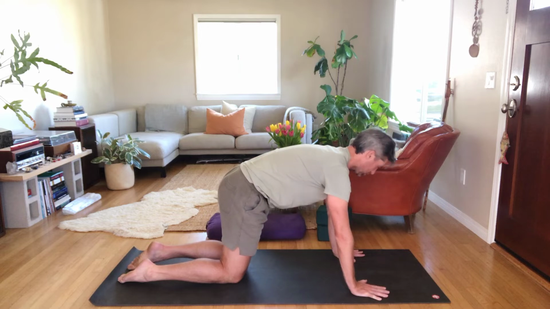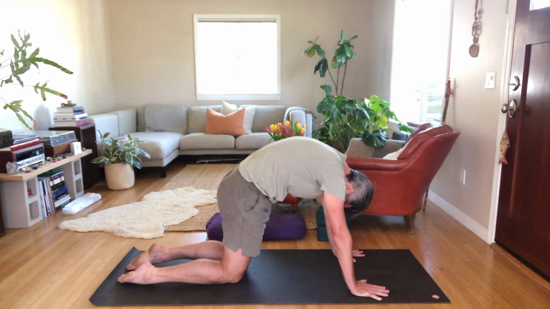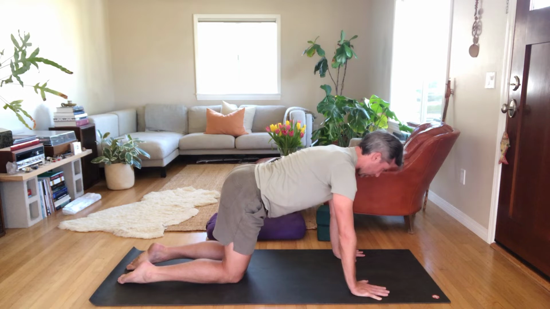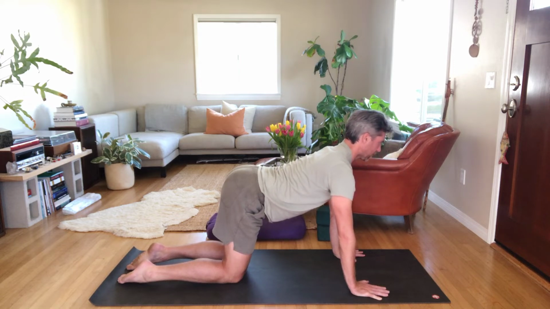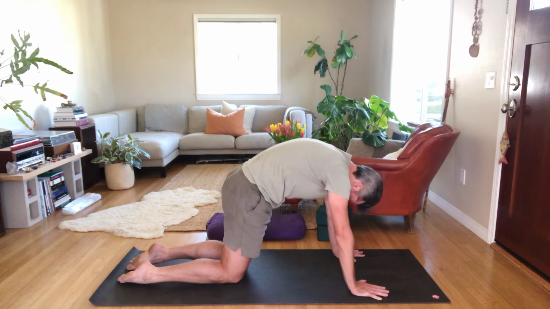So pelvis tilts, belly lifts, looking back at the thighs, rounding. Inhale, I lengthen my chest forward through the upper arms. So just the opposite direction. We'll just move through that a couple of times. Exhaling, slow and controlled.